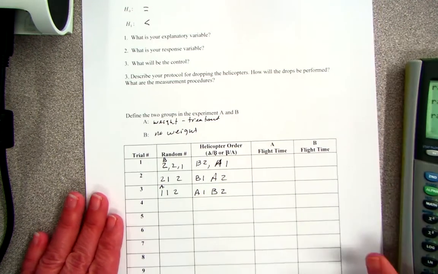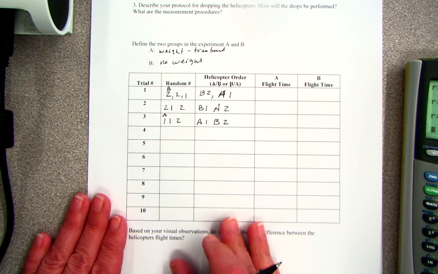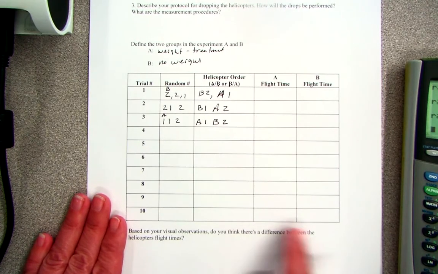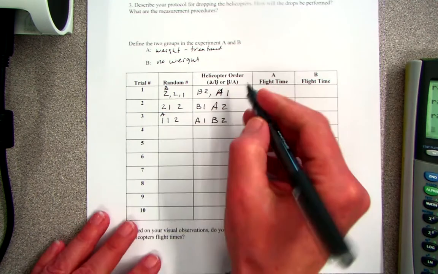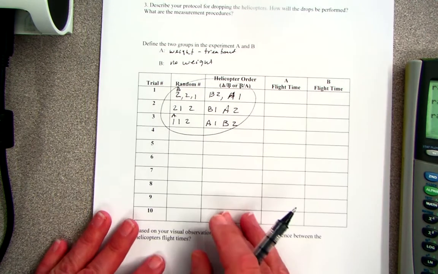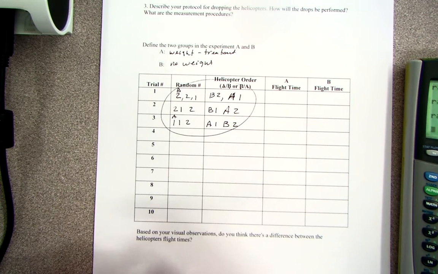You're going to record the flight times, and then determine which one is there a difference, and which one is faster or slower. So if you have questions on how to set this up, it really doesn't matter so long as you're randomly selecting a group to drop, and then randomly selecting which helicopter in that group to drop.